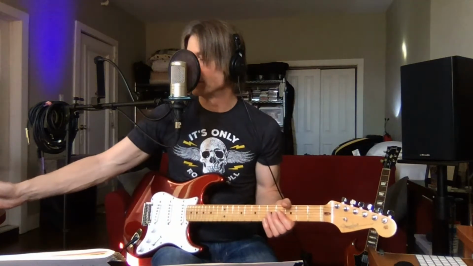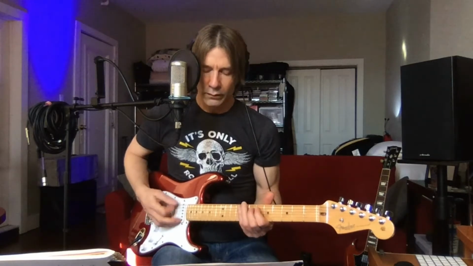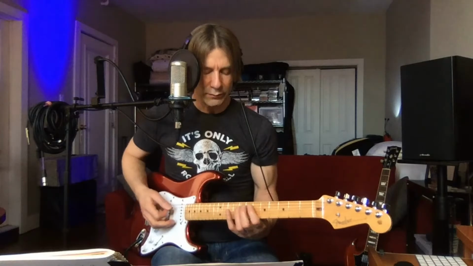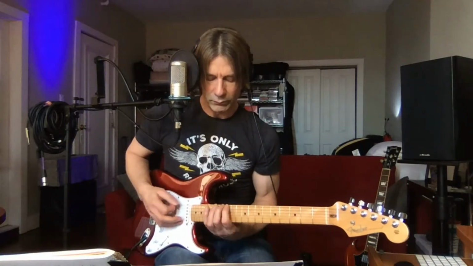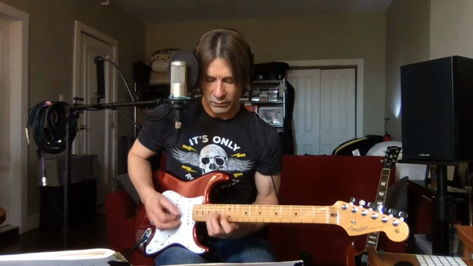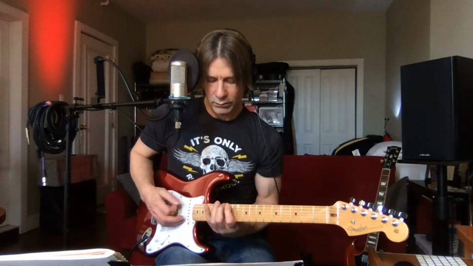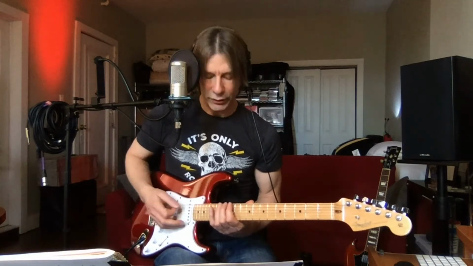The Phrygian Dominant, yeah, Phrygian Dominant's a great mode. Basically all that is, if you're playing the Phrygian, it's this mode. But if you take the third and make it from minor to major, you have that.